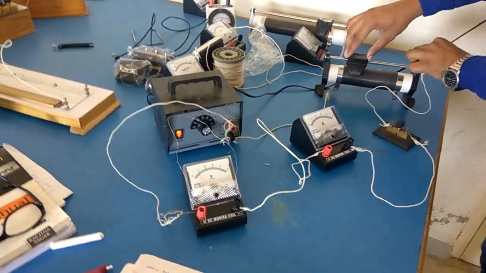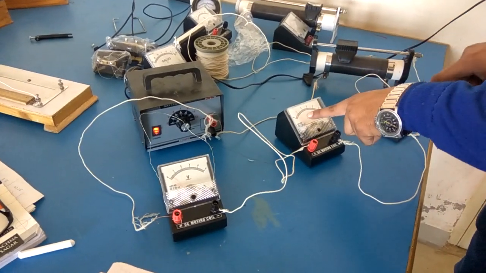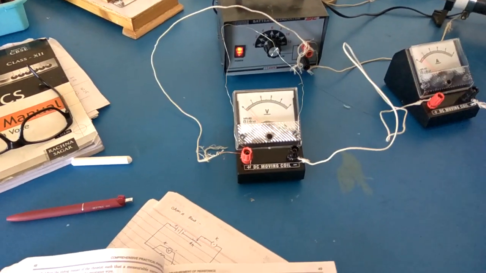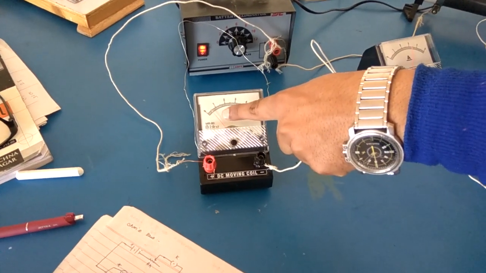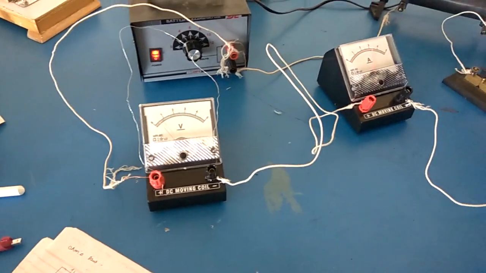Suppose we have taken the indication here, in which the value of the ammeter is 0.5 and the value of the voltmeter is near about 0. So we move the rheostat. See, the indication is here, voltage is 0.5 and the corresponding reading of the ammeter is shown.